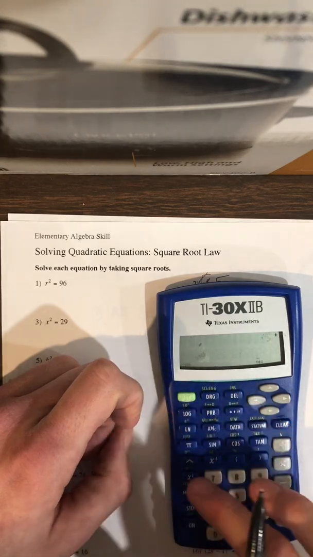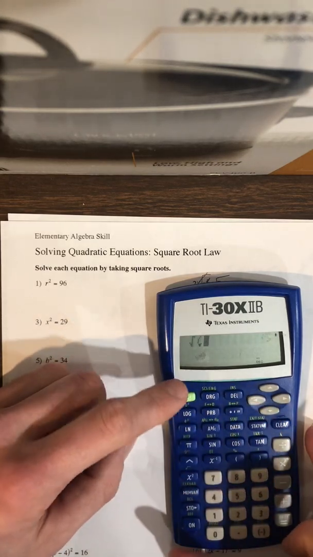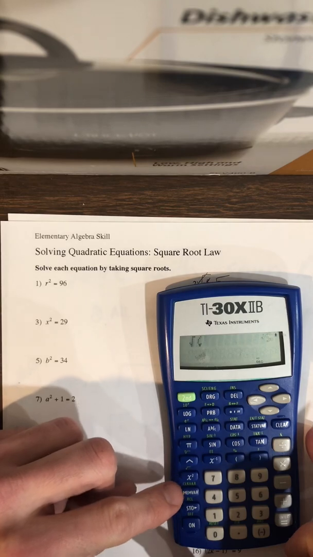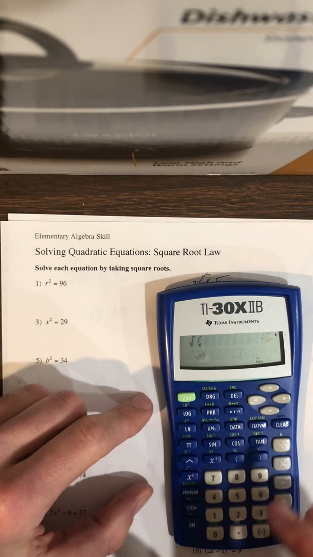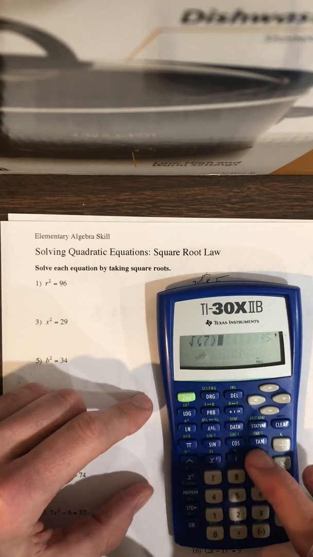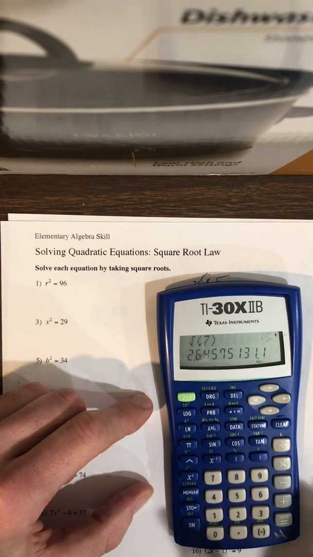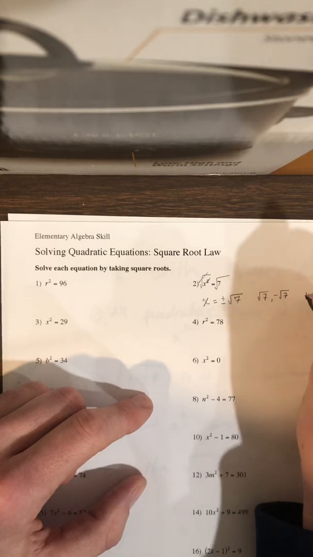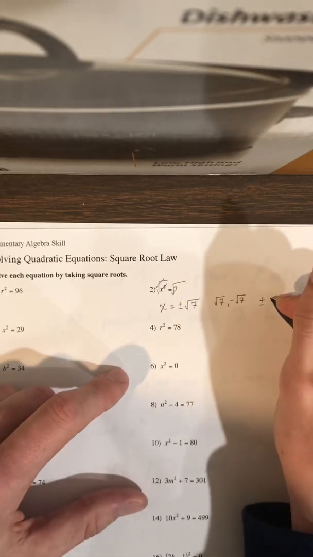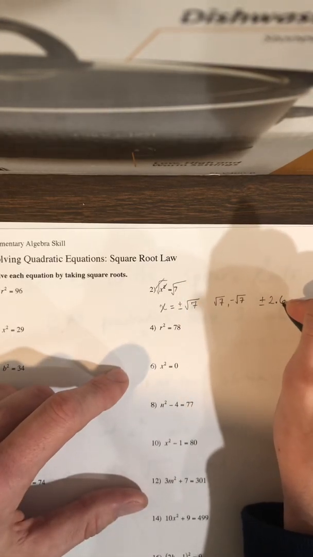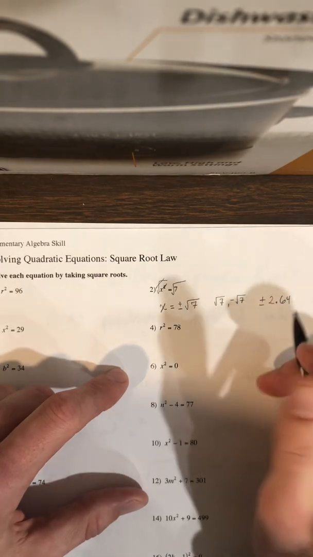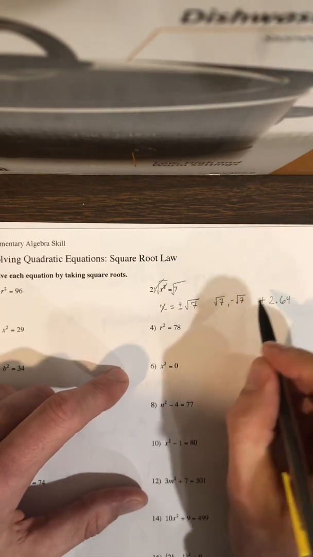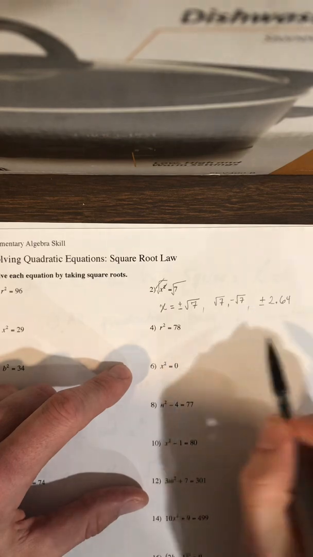So if you do the square root of 7 on the calculator, it is 2.6. So it's over 2, less than 3. So you can say plus or minus 2.64. Whatever it is, you can round it. So either one of these solutions will work.